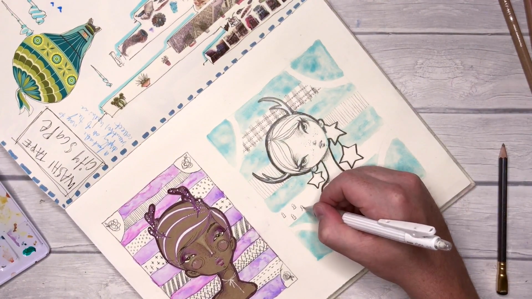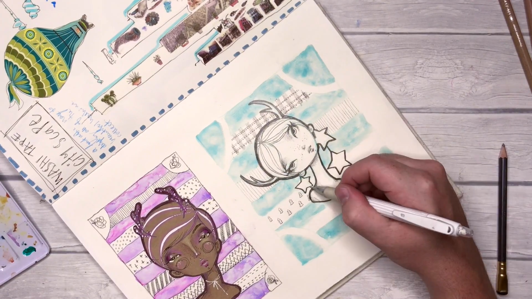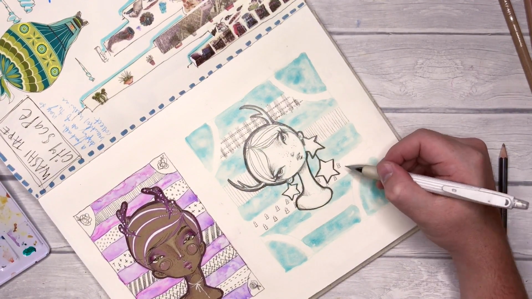I might try to pull the colors in the background maybe towards that. I might choose contrasting colors. It's really all up to you.